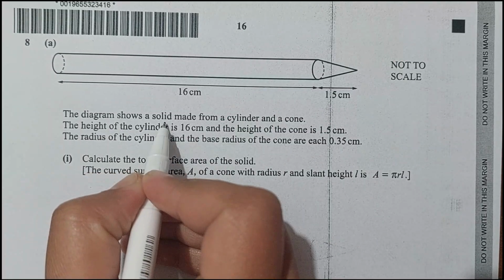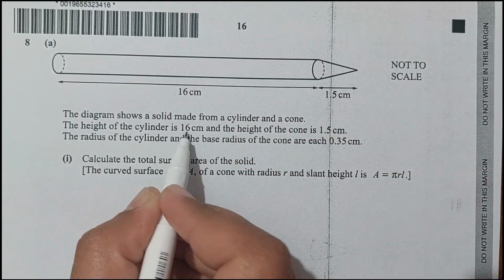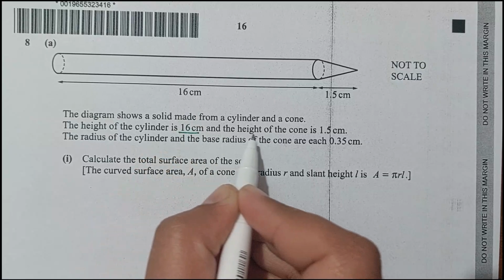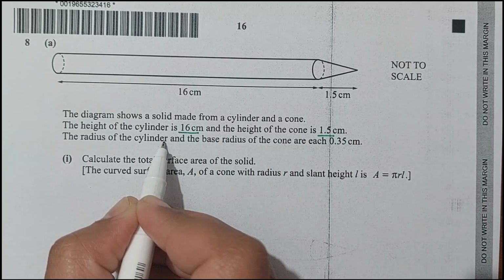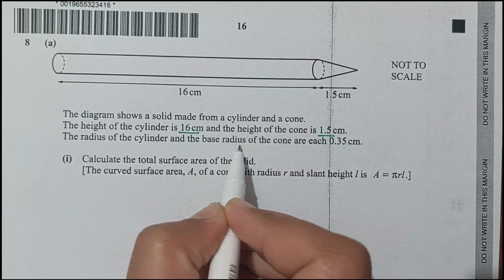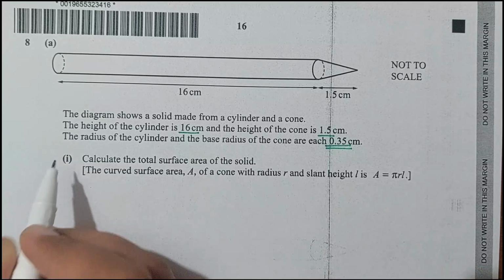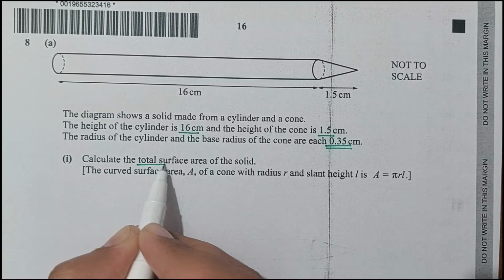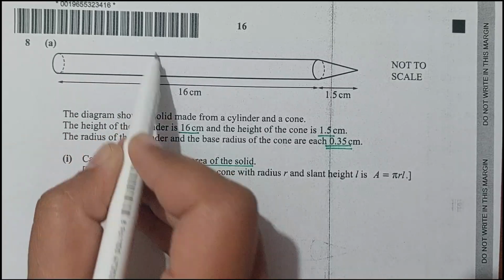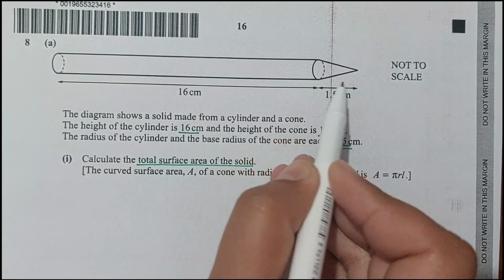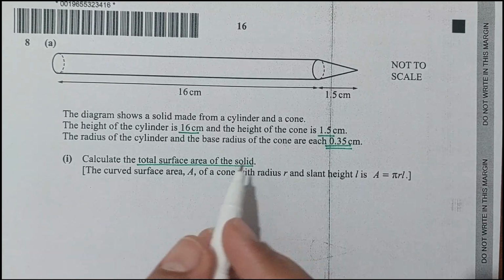Question number 8, part A. The diagram shows a solid made from a cylinder and a cone. The height of the cylinder is 16 centimeters and the height of the cone is 1.5 centimeters. The radius of the cylinder and the base radius of the cone are each 0.35 centimeters. Number 1, calculate the total surface area of the solid. It is the area of a circle, the curved surface area of a cylinder, the area of a circle, and the curved surface area of the cone. This would be the total surface area of the solid.